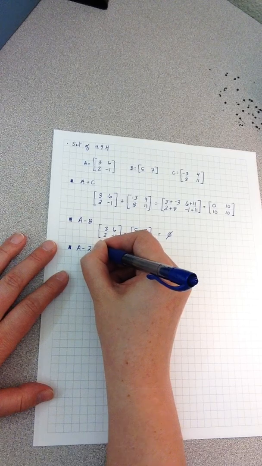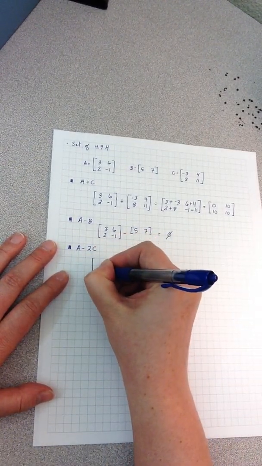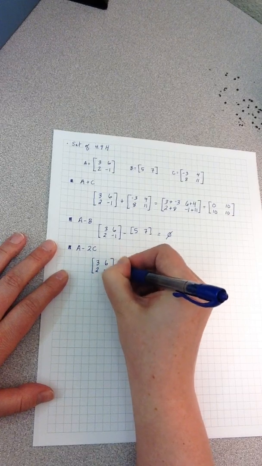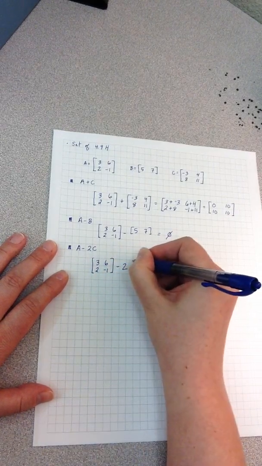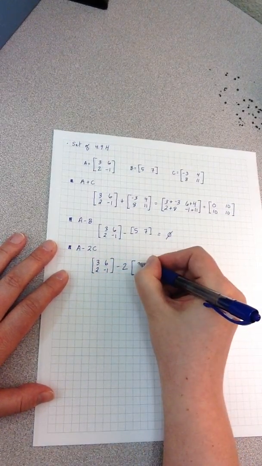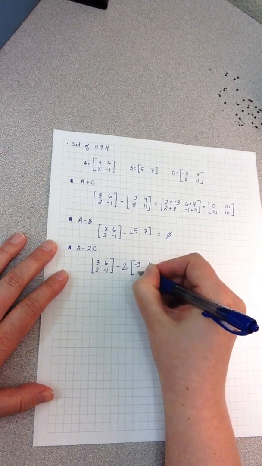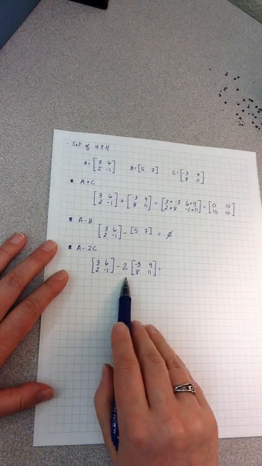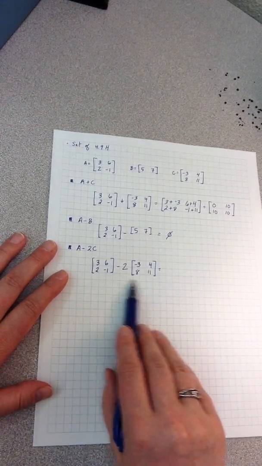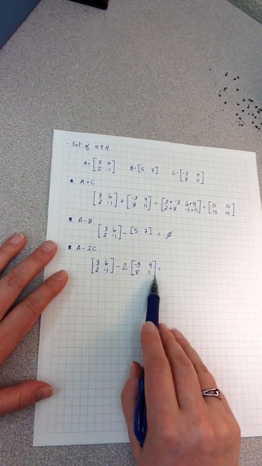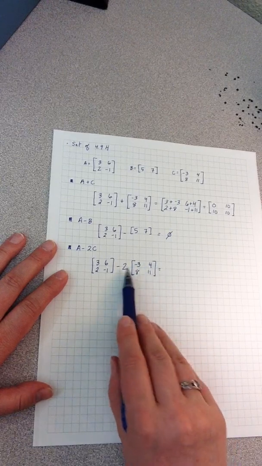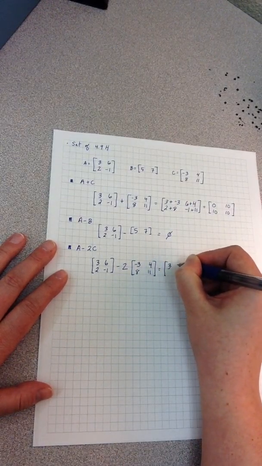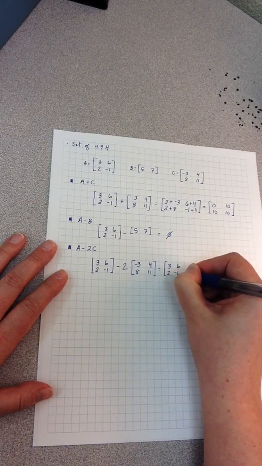Third example, A minus 2C. So again, start with matrix A minus 2 times matrix C. In this case, this is called scalar multiplication, meaning I multiply everything in this matrix by 2. So, of course, matrix A stays exactly the same.